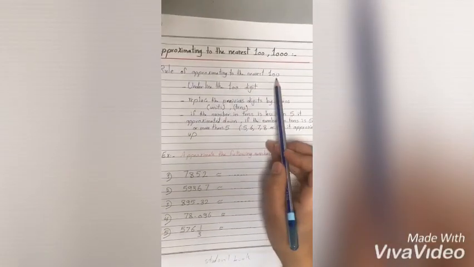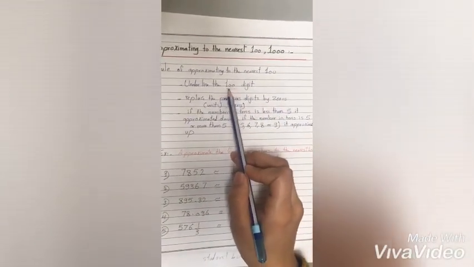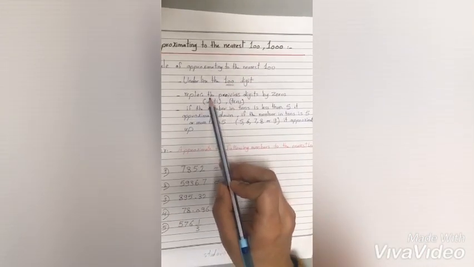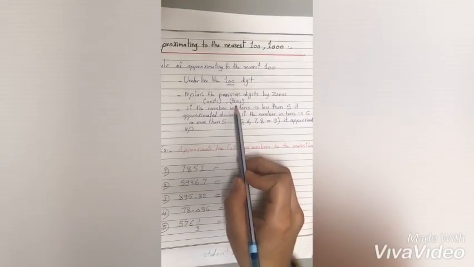Now we start approximating to the nearest 100 and 1000. First, approximating to the nearest 100. The rules of approximating to the nearest 100. First, underline the number in 100. Replace the previous digits by 0. The previous digits of 100 are units and tens. So replace units and tens by zeros.